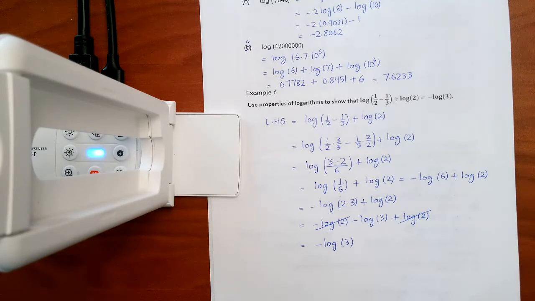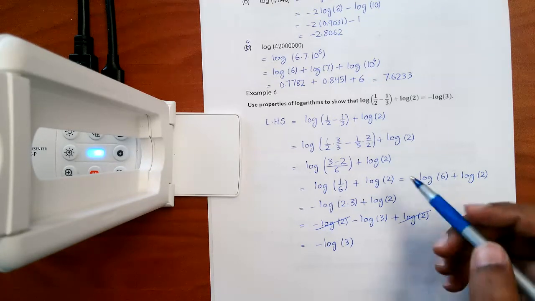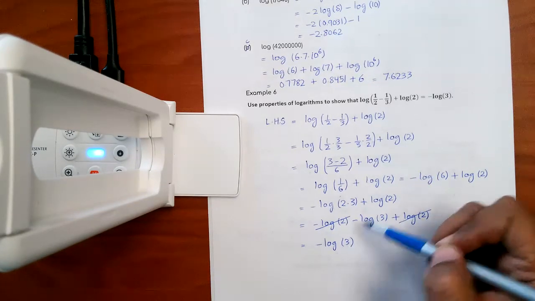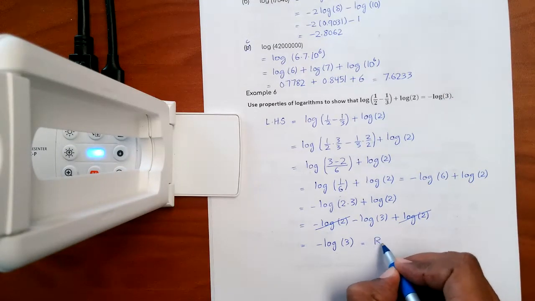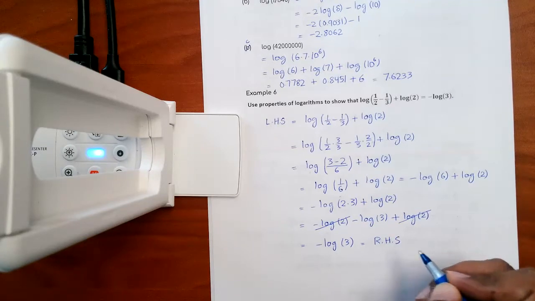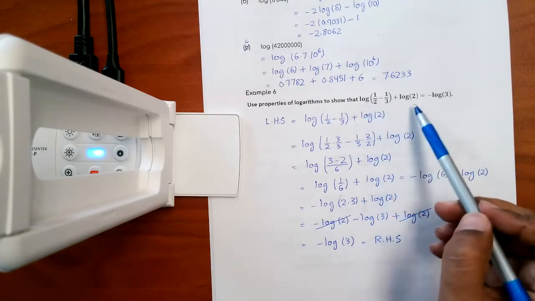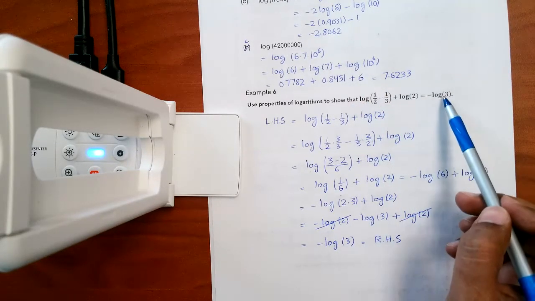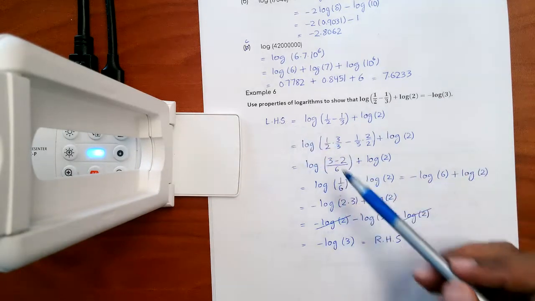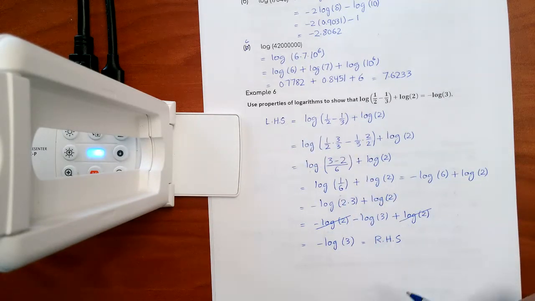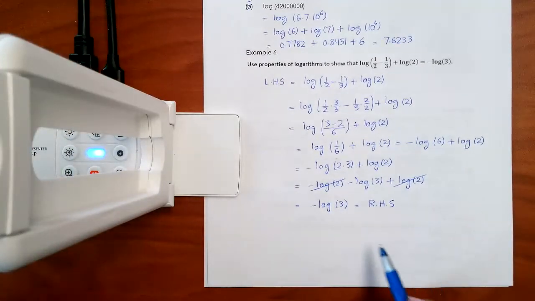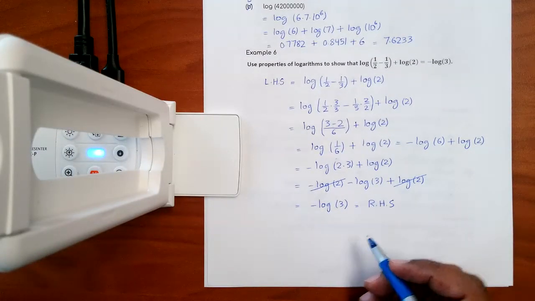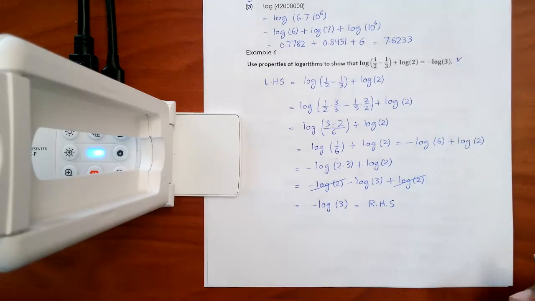Thank you. So now at this point, if you look carefully, this negative log of 3 is the same as this. So we can say that is our right hand side. So we can prove that this expression is the same as this expression. So our left hand side and right hand side are the same. So you can see this is my final answer. So we can prove this as correct.